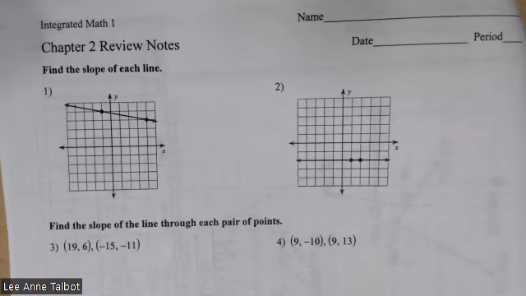My plan today is we're going to do the review notes. We're going to talk about the test topic. The test is a week from today, I believe. Yeah, on the block day. Then we're going to do quizzes on your program.